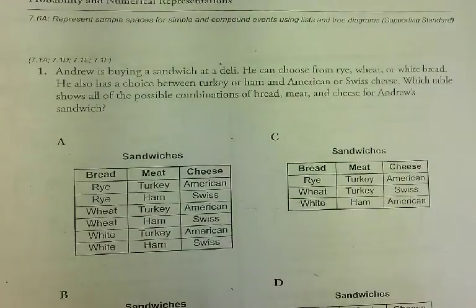So what I'm going to do now is go through the packet. I'm going to give you hints on a couple of them, maybe solve a few of them. And then the rest is going to be up to you, okay? This is due at the end of class. The sub is going to pick it up, so make sure you have it done, okay?